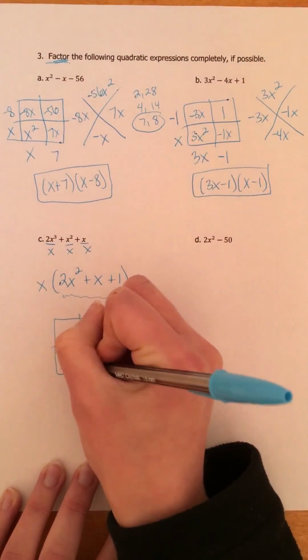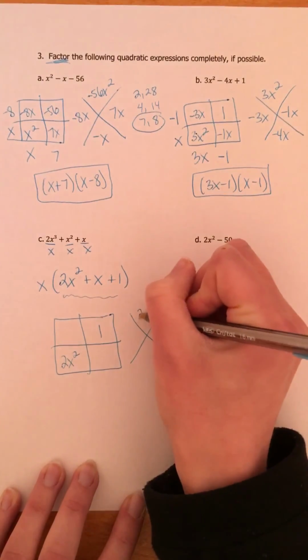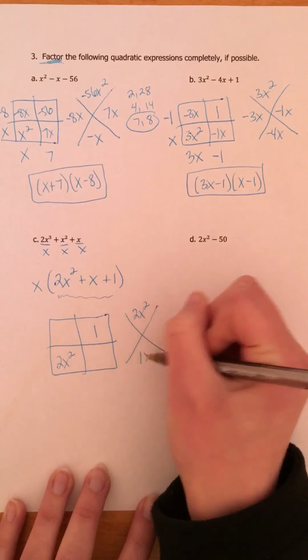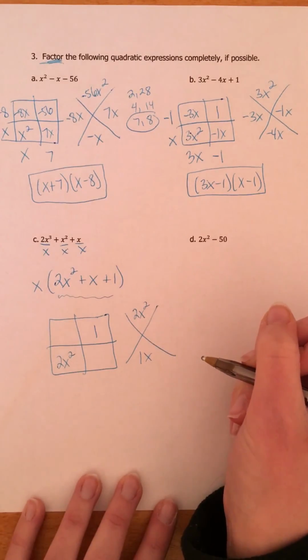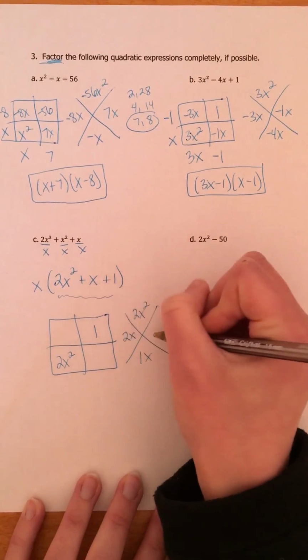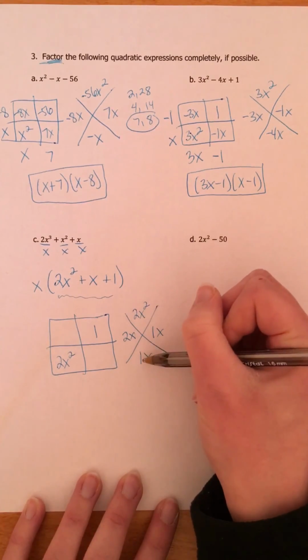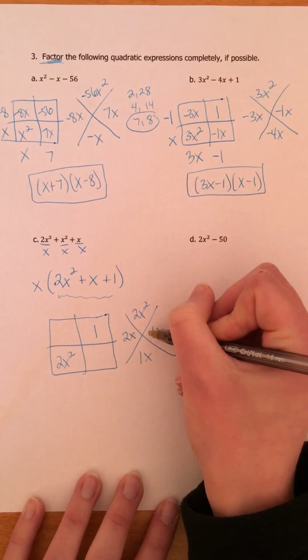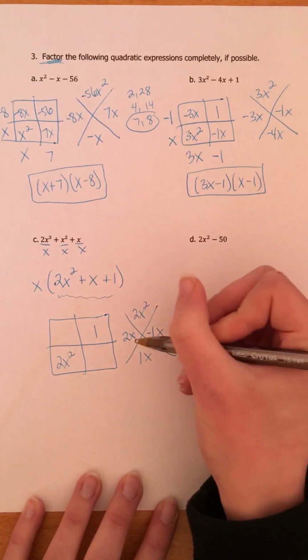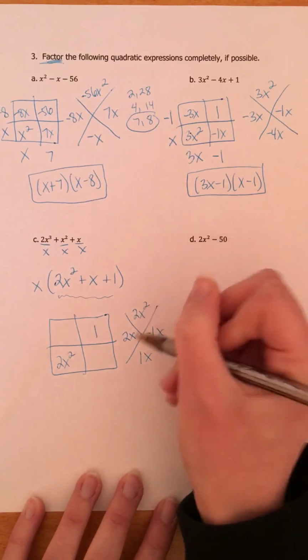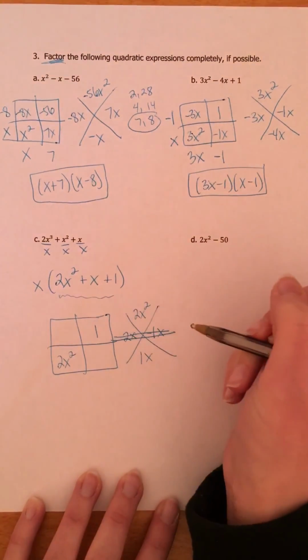So I have 2x squared and a 1, so I multiply those to get 2x squared. And I have a 1x down here. So things that multiply to 2 would be 2 and 1. They both have x's with them. And now I need to make it be a 1x when I add them together. So you would think this would be a negative 1. However, if you multiply those together, that does not give you positive 2. That would give you negative 2. So that doesn't work, right?